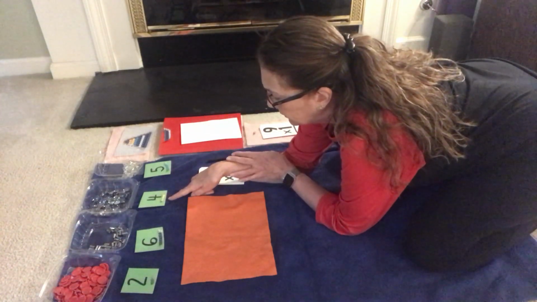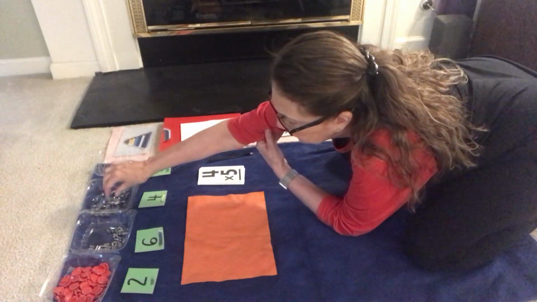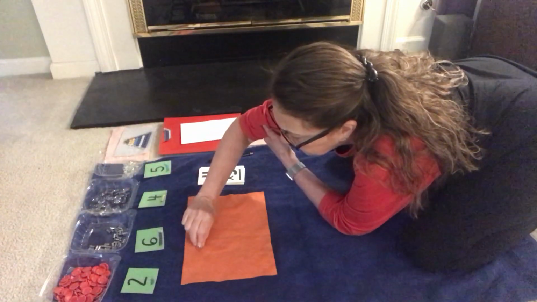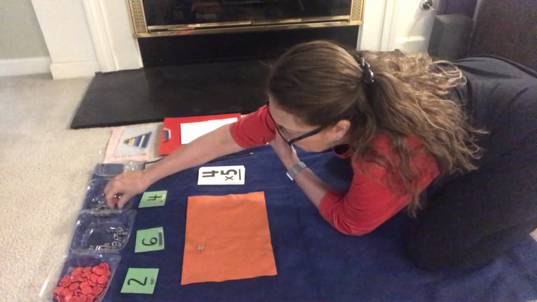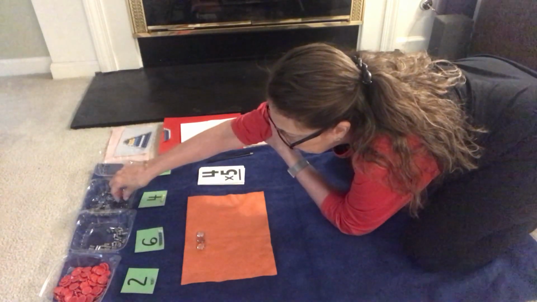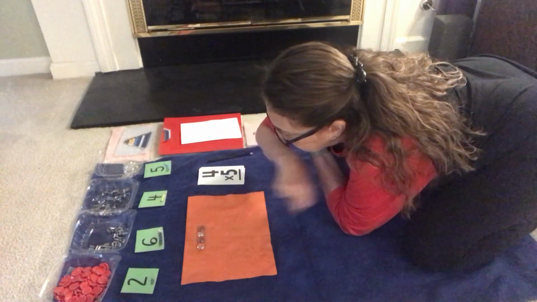And I'm going to go to the number 4 bead bar, which is yellow. I wish that these were yellow bead bars, but I don't have those at my house, and I know you don't either. So we're just going to use these, and we're going to count 4. 1, 2, 3, 4. Just like a yellow bead bar, only this one is gems.